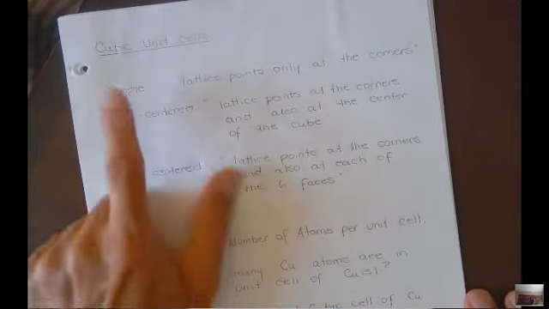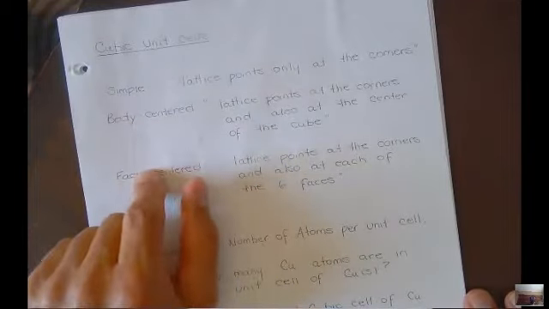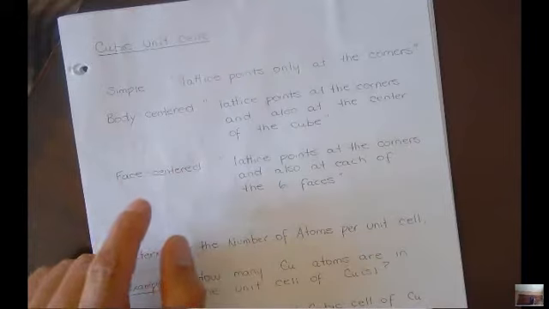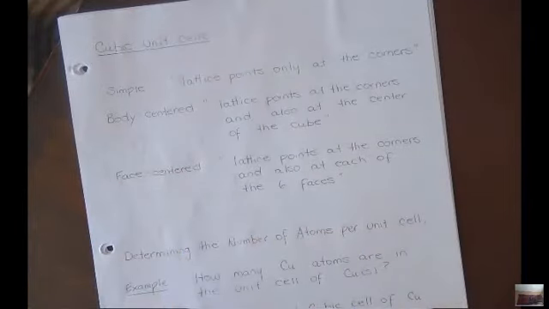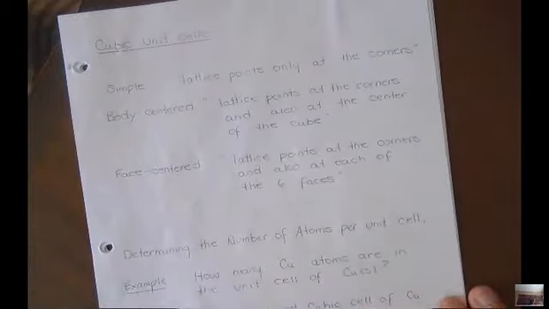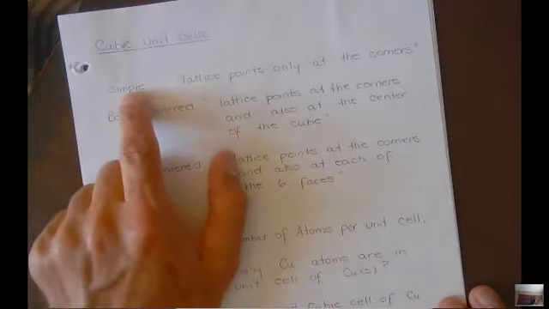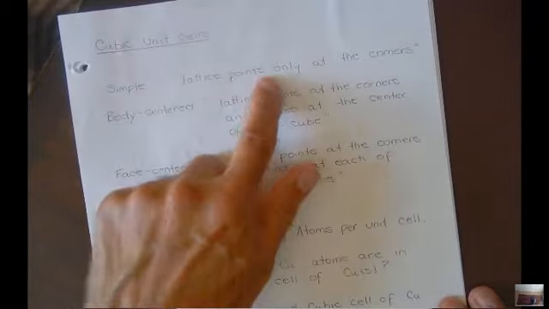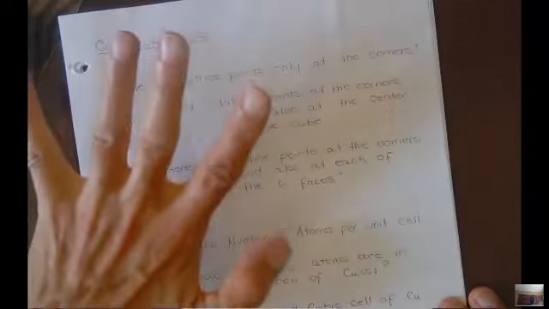Okay? In all 3 cases, the entities in the corners are the same. So you make a box in your head, and when you make a box, it's going to have 8 corners because the box is 3-dimensional. So I'll draw that for you in a second. In a simple cube, that's it. There's either an atom, ion, or molecule at each of those 8 corners and nothing else in between.